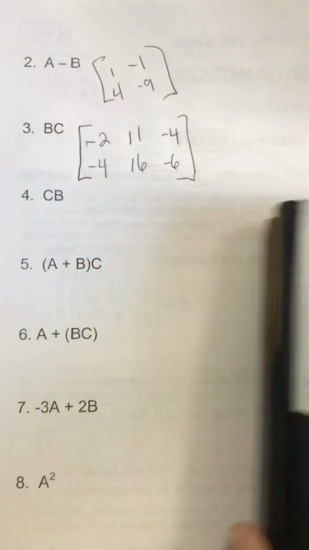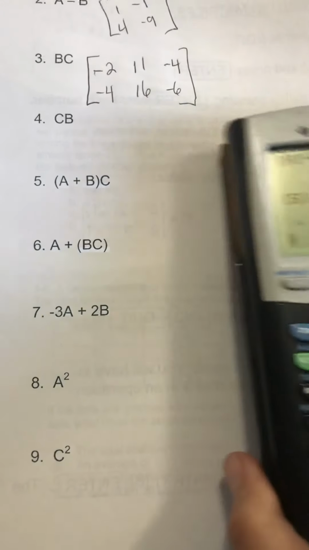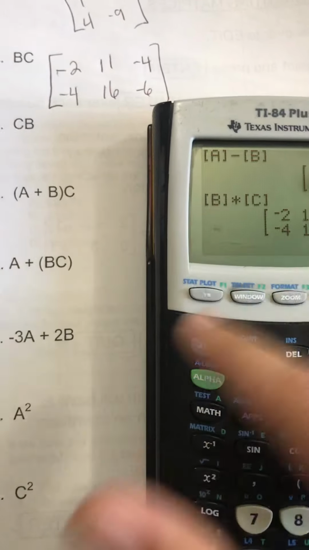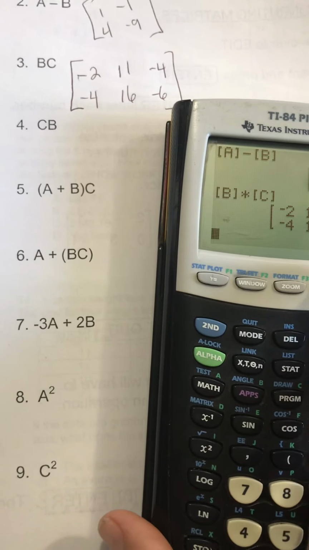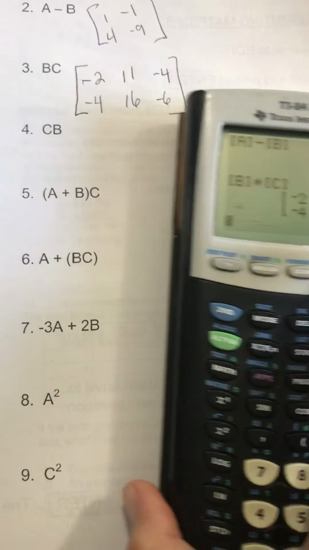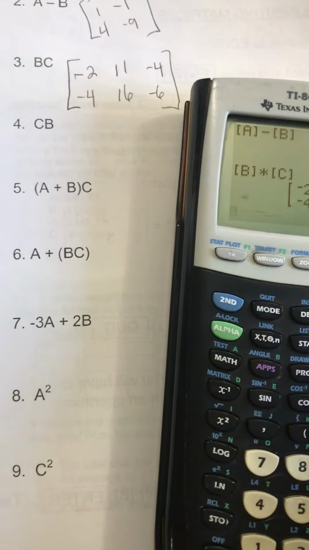Okay? So now let's see. Then you'll do C times B. I was trying to think of one that would be a little different. So we can do A plus B times C. Okay? So do second matrix. You've got A, which is right there. So you hit enter.